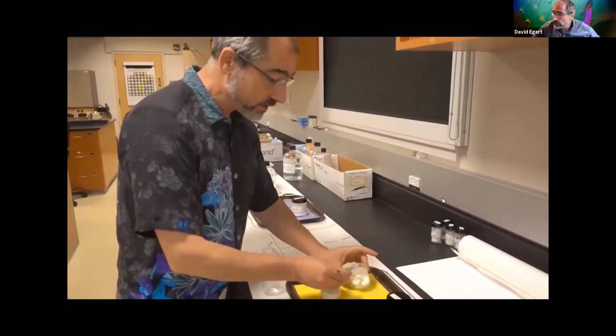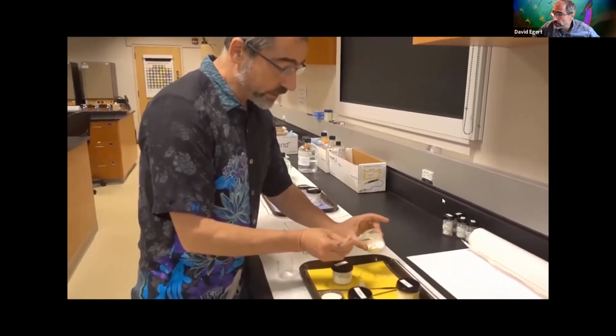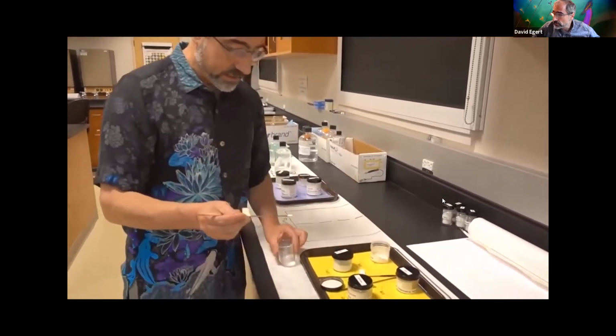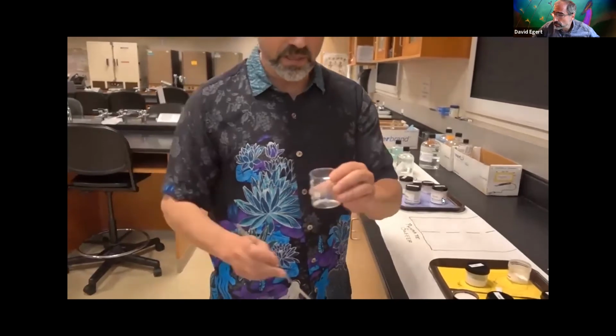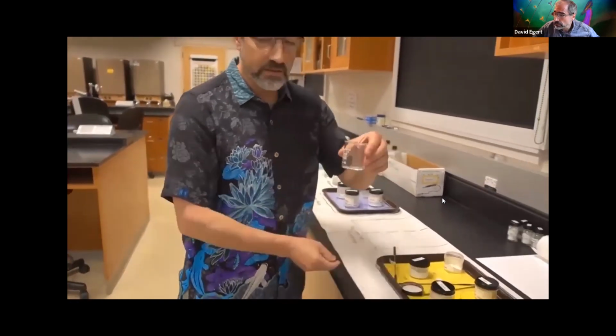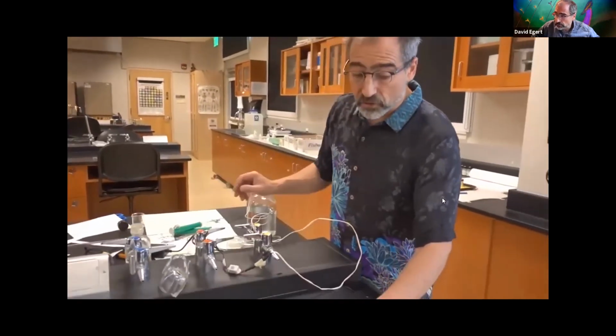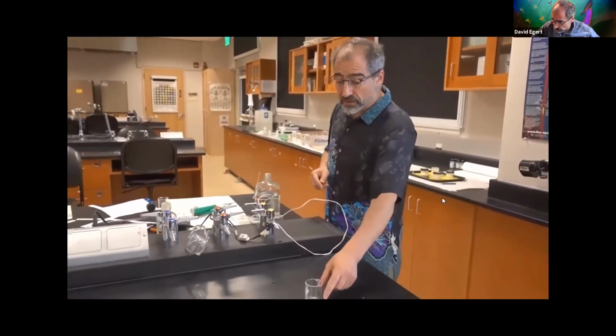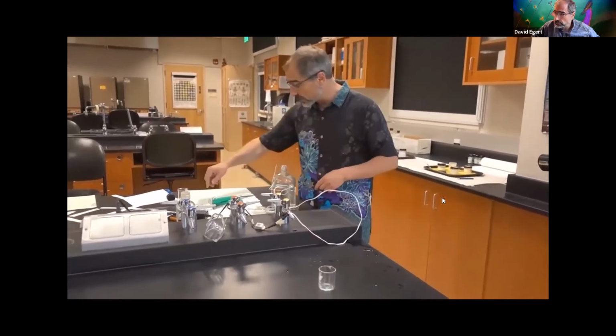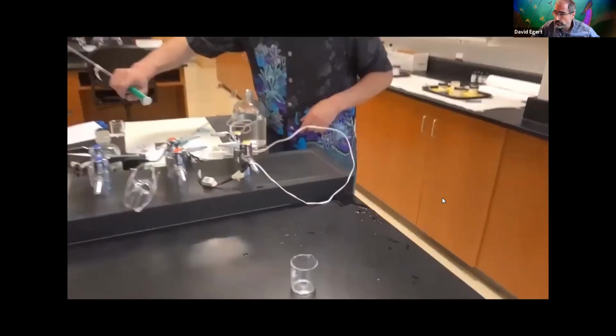Take a pinch, and I add it into my little beaker. I don't need to label this because it's only one electrolyte. So this is the salt. If you take a look at it, it looks like salt.